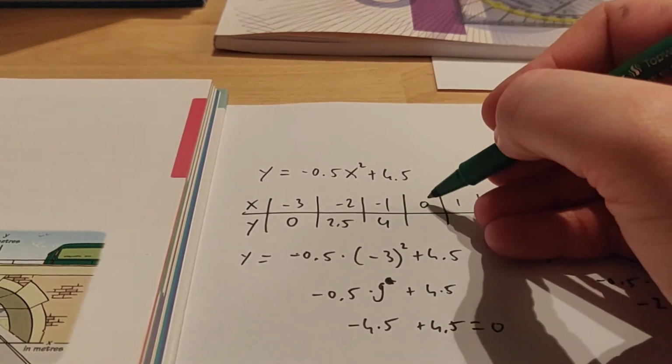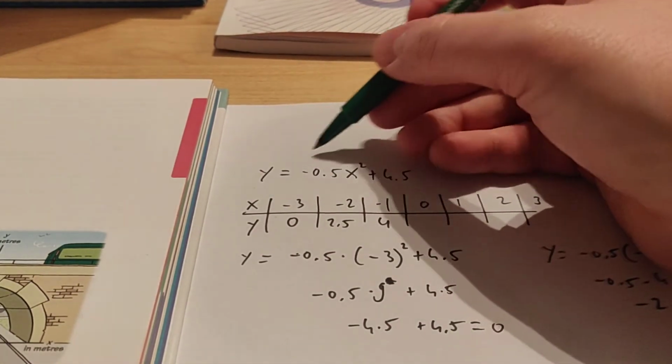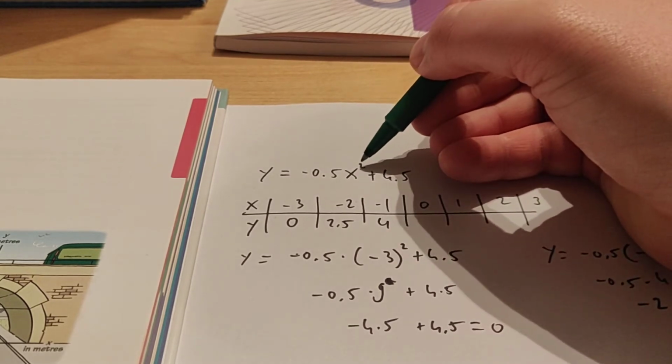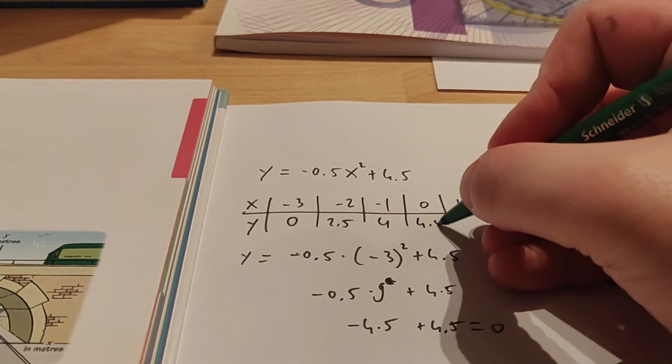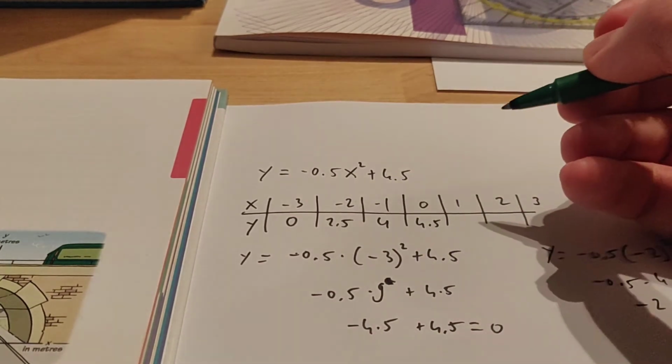Now if you fill in 0 in the formula, then this will be 0. Because 0 squared is just 0. And that times that is also 0. So the answer here will be 4.5. Because of the plus 4.5 there.